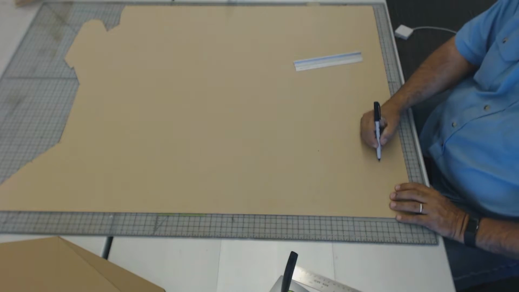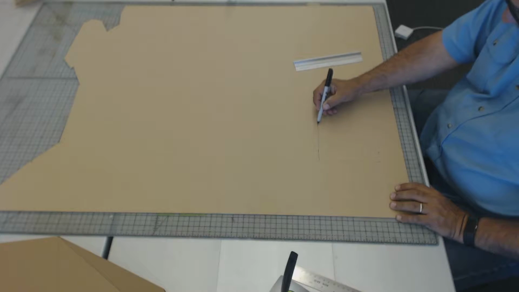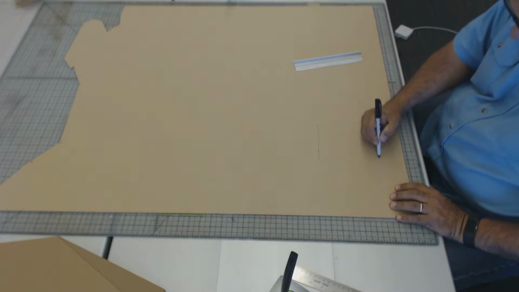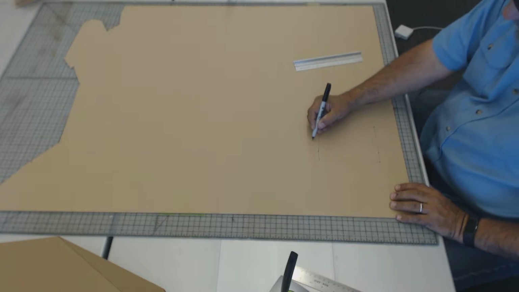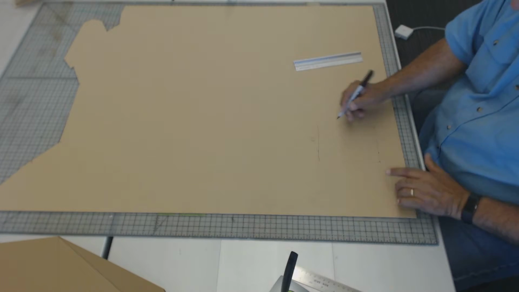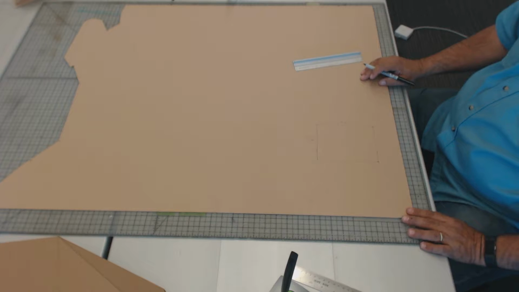So that's about a 6-inch by 4.5-inch rectangle.